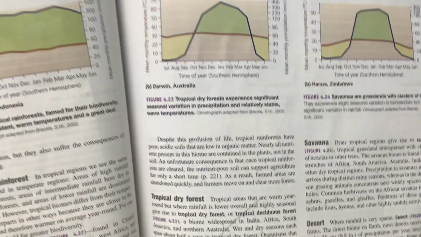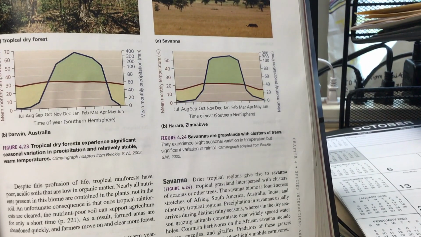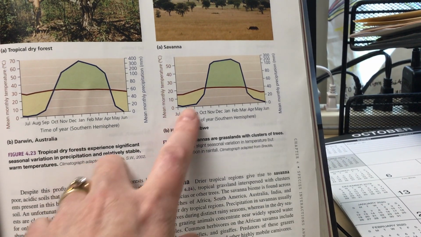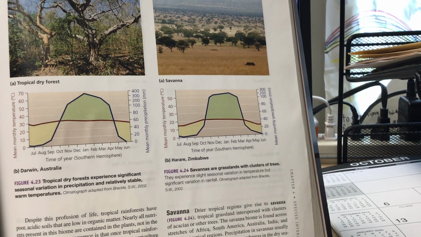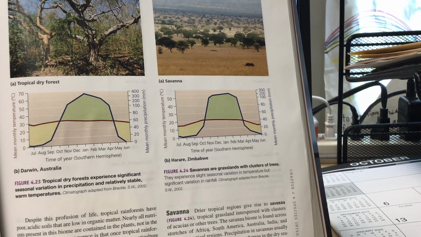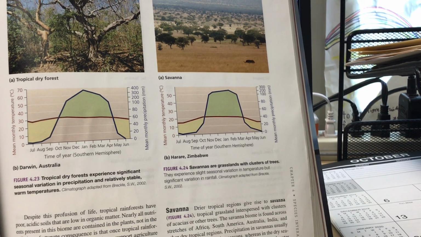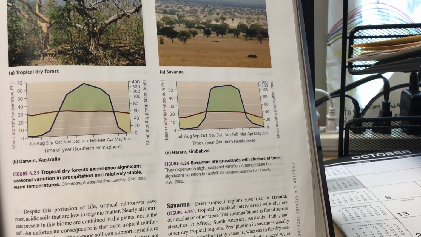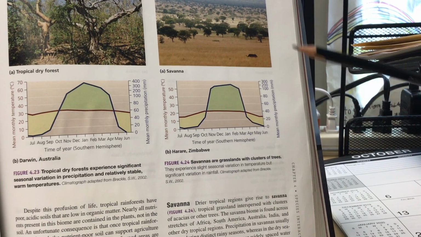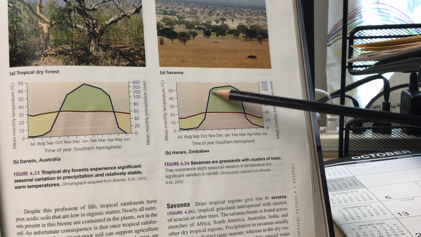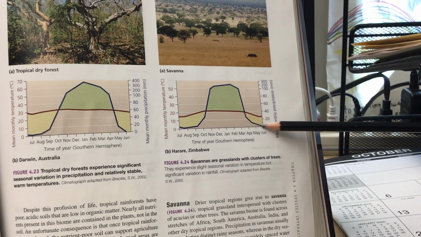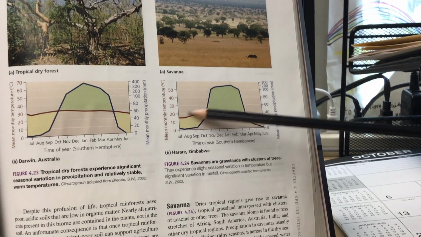Tropical dry forest is one you don't need to know for the AP test. Then we have savanna. Notice on the savanna that you have a lot of rain at once and then hardly any. And so in the savanna in Africa, you have a lot of migration. These migratory species will go for the water, hundreds and thousands of miles, in these hot months where there isn't any precipitation. So here's all the precipitation, and then there's like none, so they have to migrate. And then it's pretty warm year-round.